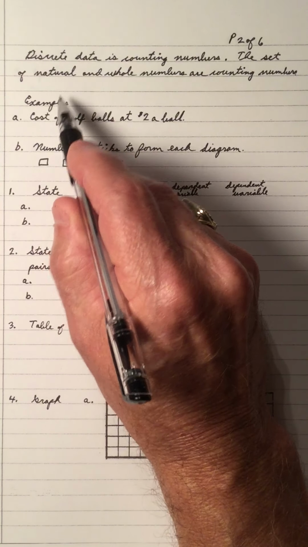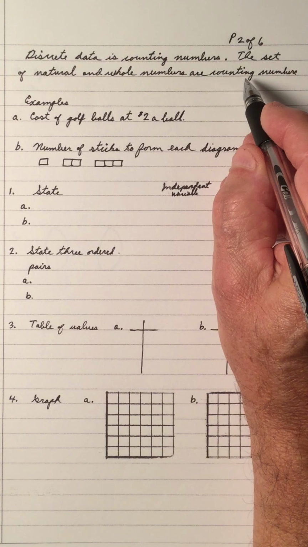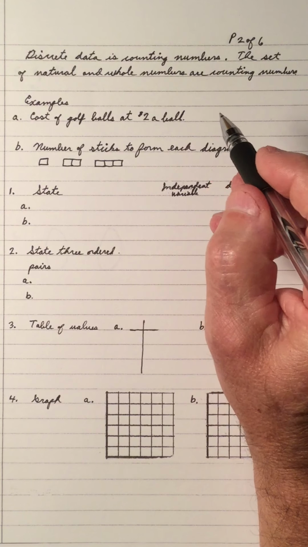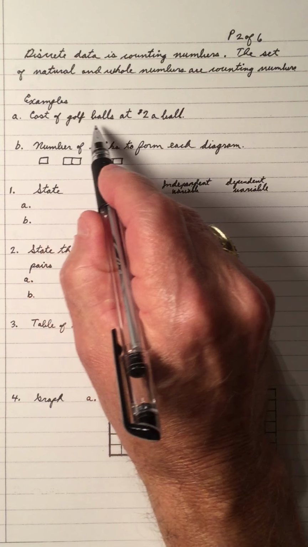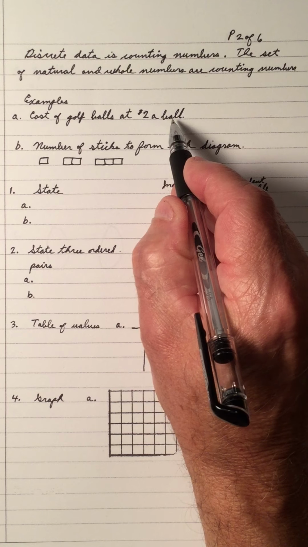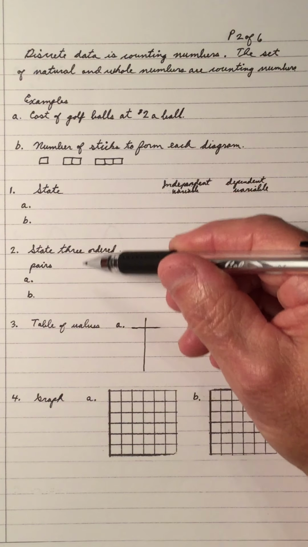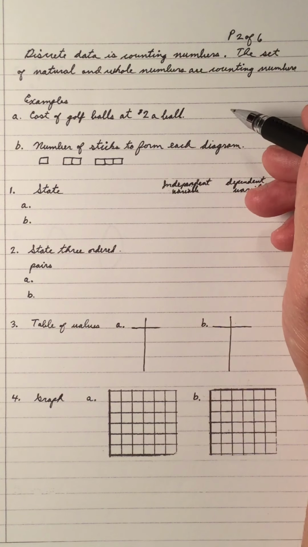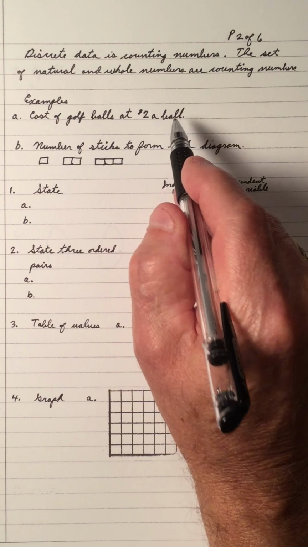Let's do some examples of discrete data. And not only that, when you use counting numbers, that means your graph, if you think about it, if you're counting, you can only have dots. Okay, let's explain. The cost of golf balls at $2 a ball. Let's go through these. I'll go down through A first, and then I'll come back and do B on this page. It's the cost of a golf ball at $2 a ball.